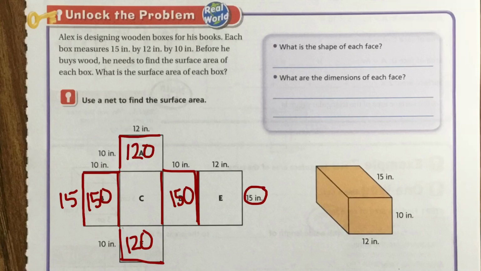All right, what is this side right here? 12, because this side is 12, so this side is 12. So then I have 12 times 15, which is what? 180. And then 12 times 15 is 180. All right.